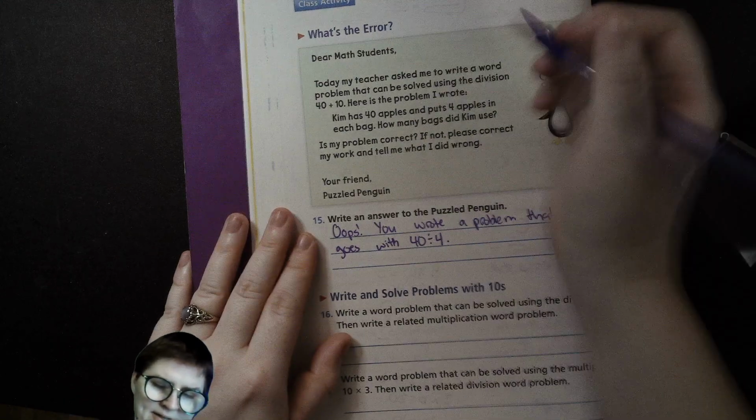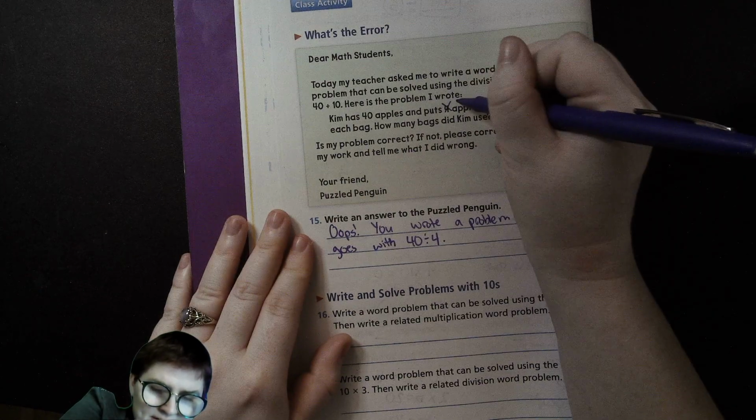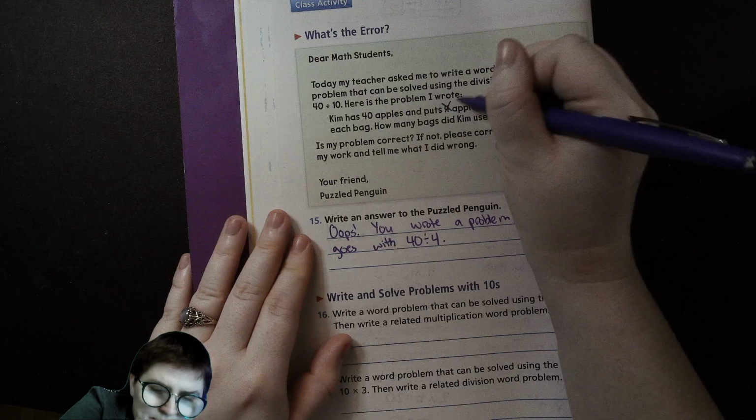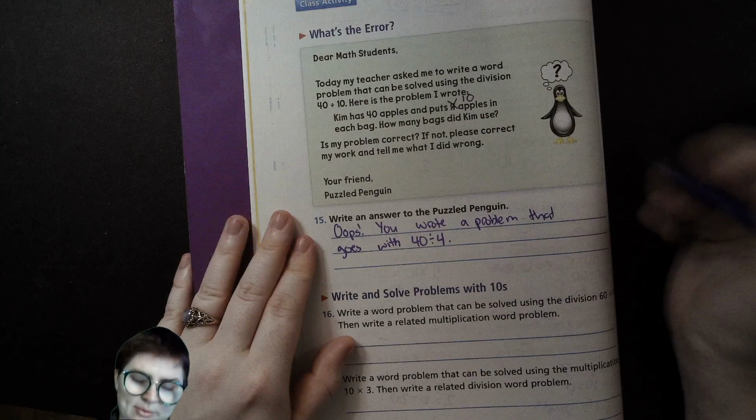So to correct it, you could say put 10 apples in each bag. And then the number of bags would be 4.